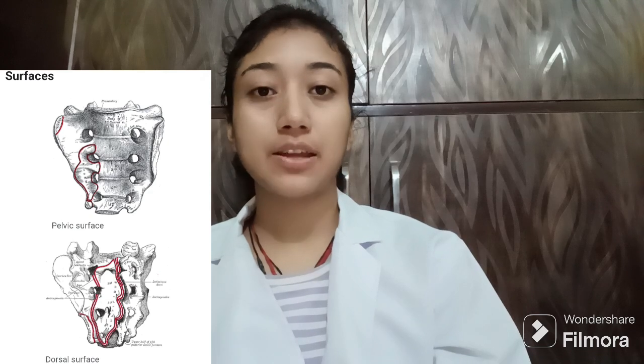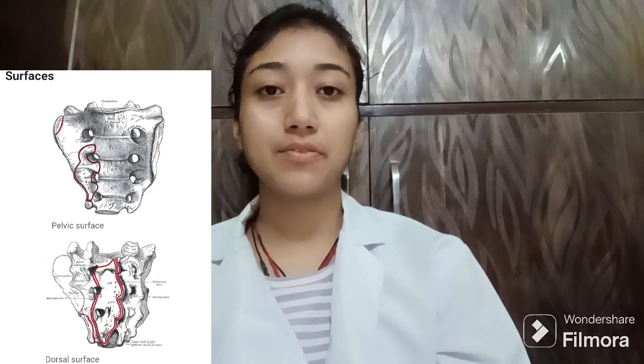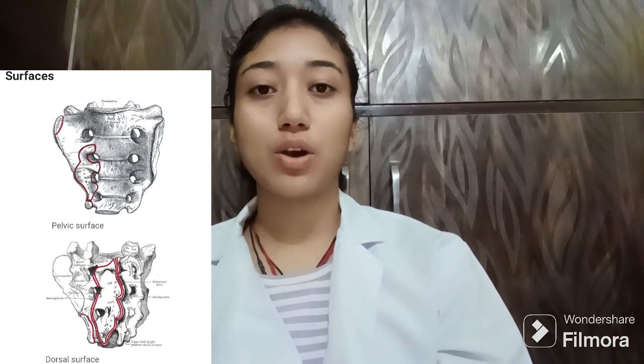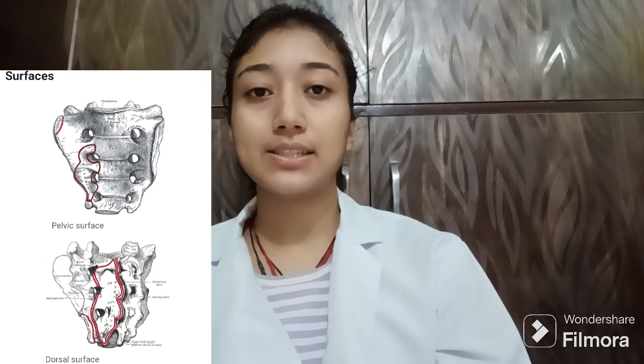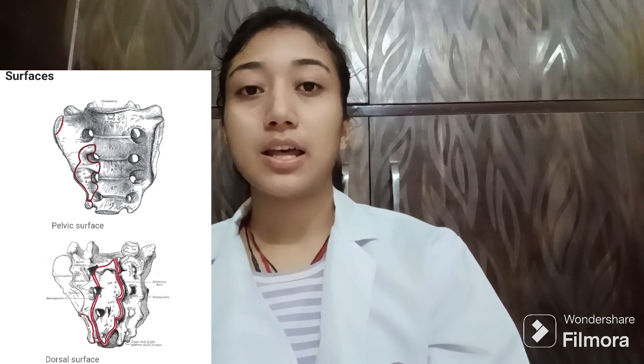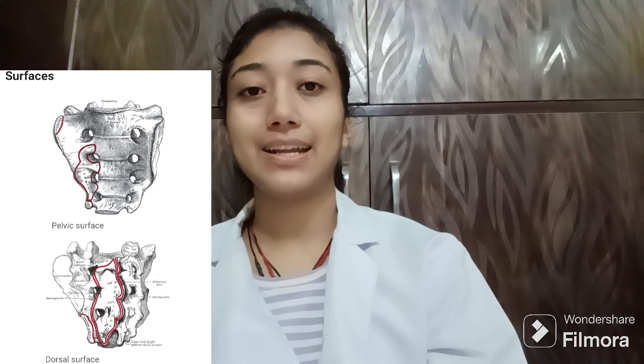And sacrum bone has three surfaces. First one is pelvic surface, which is concave and smooth. Second one is dorsal surface, which is irregular and convex. Third one is lateral surface, which is also irregular, and it is also of two types: left lateral surface and the right lateral surface. Sacrum bone also has a cavity called a sacral canal. Sacral canal is basically continuation of the vertebral canal, and it consists of spinal meninges.